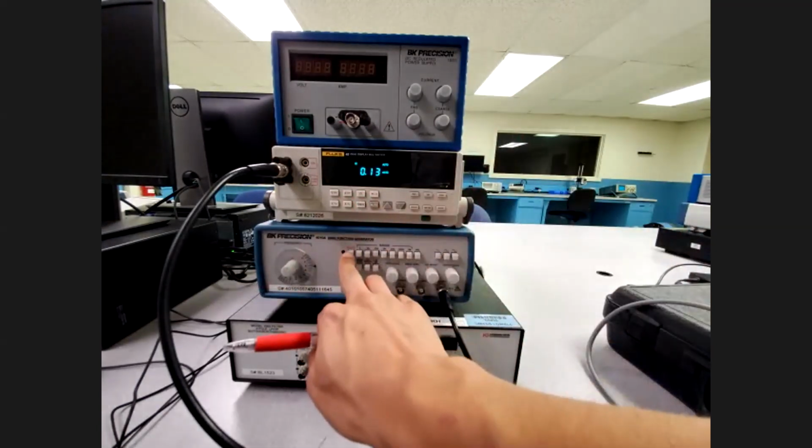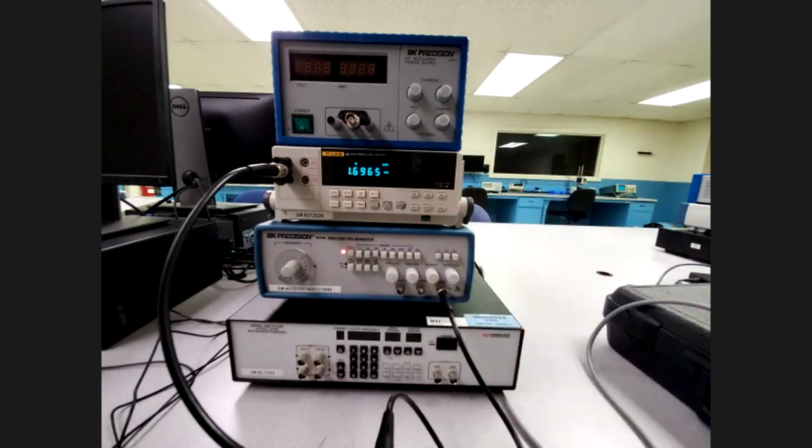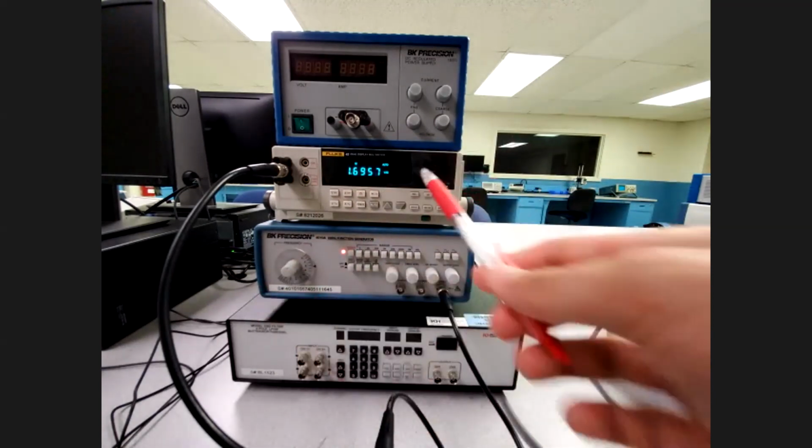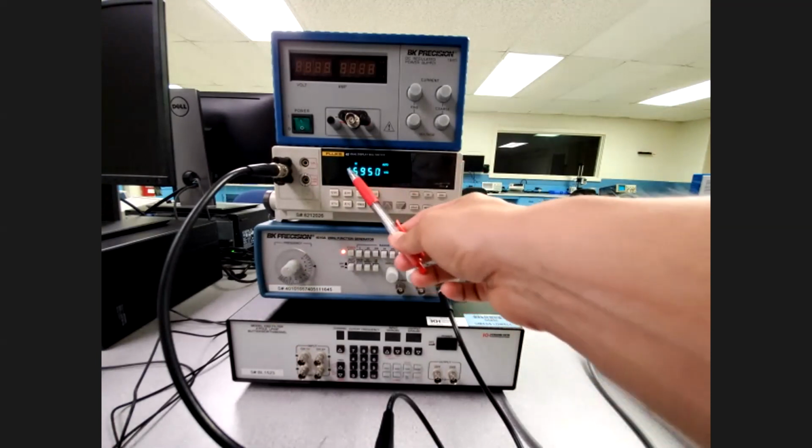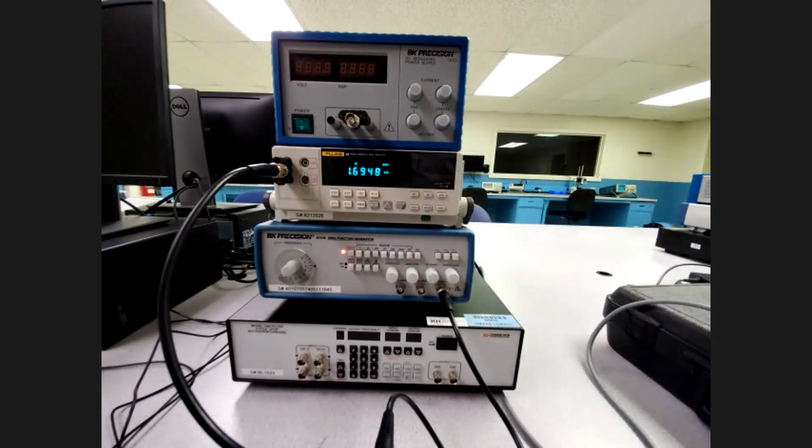So I'm going to turn on the function generator. Right now the function generator is set to output an RMS signal of 1.69 volts RMS. As you can see there, 1.69. You don't have to write that down just yet. And then I'm going to connect one of the cables coming from the function generator to the oscilloscope, and we're going to see what happens.